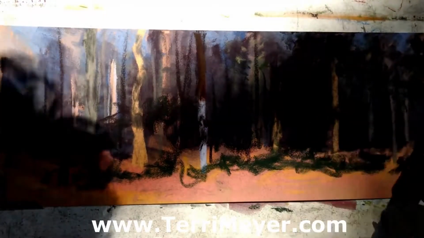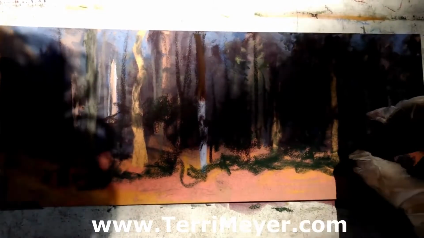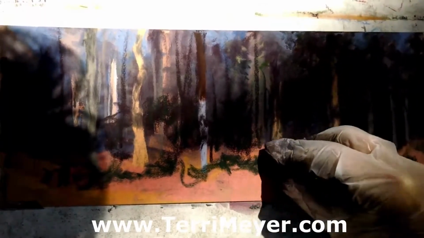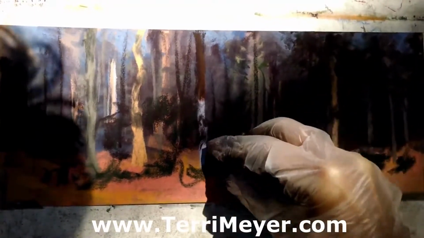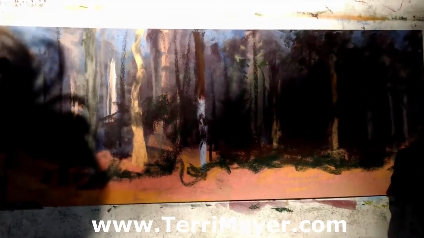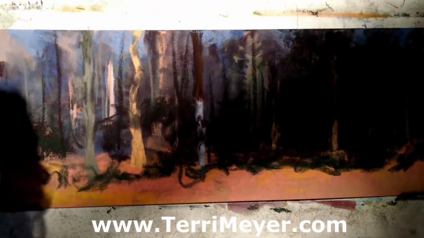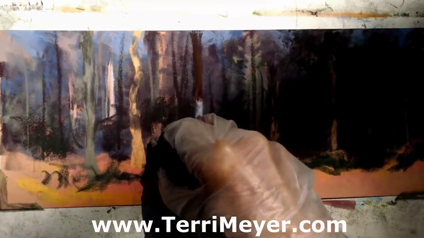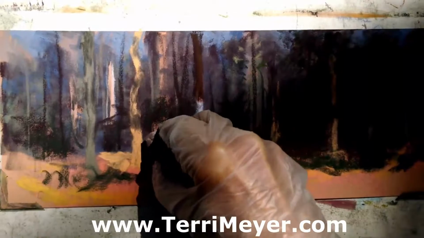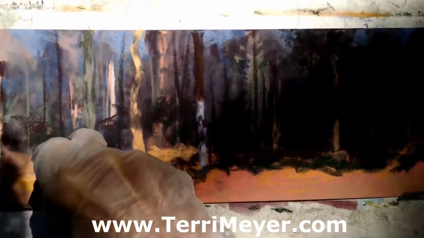Let's see, I'm seeing a lot of brown in here, and I'm also seeing some of the floor of the woods being highlighted with this beautiful color.